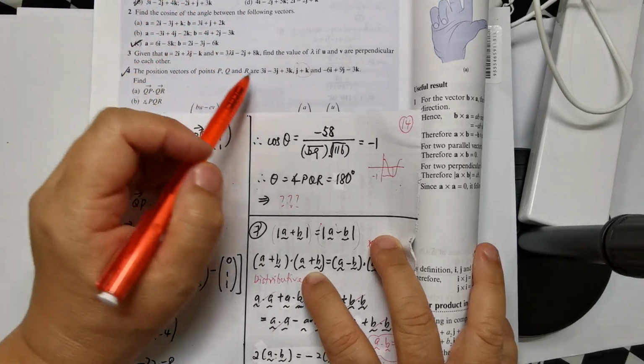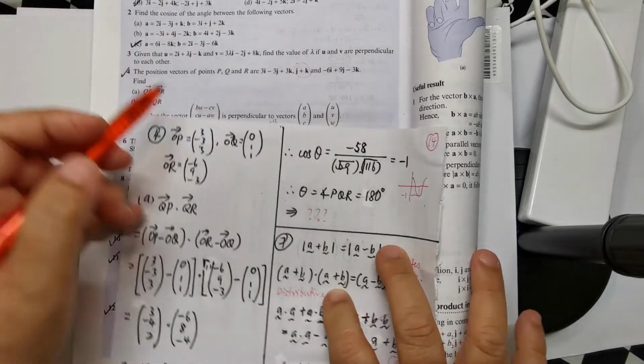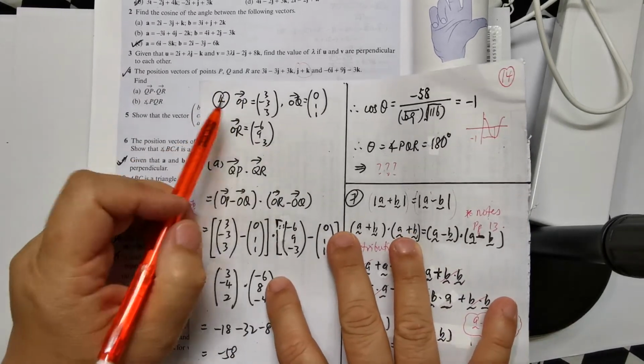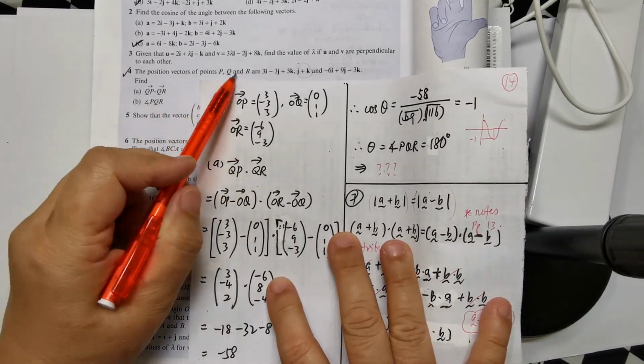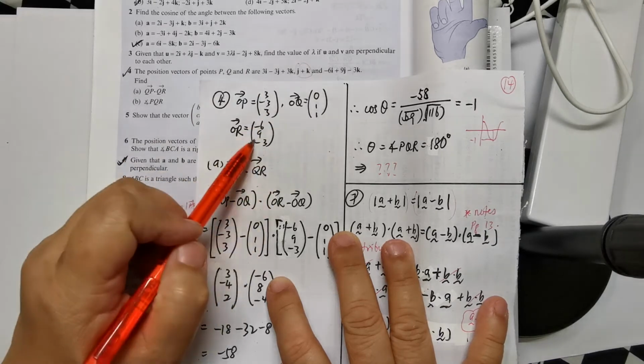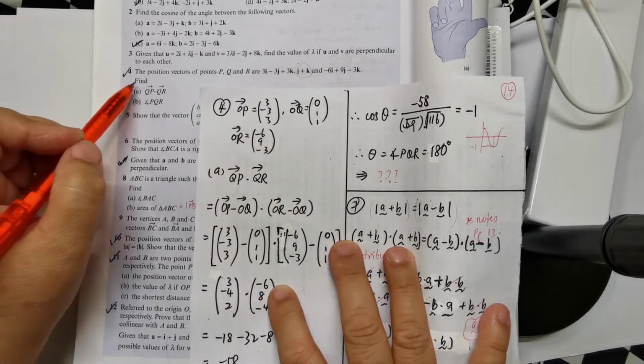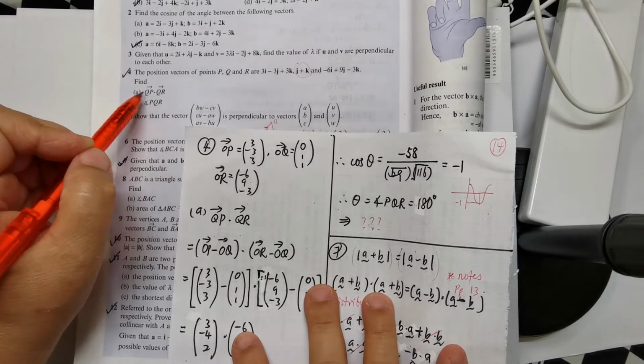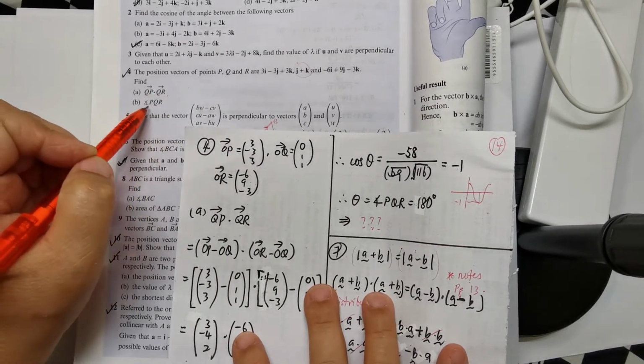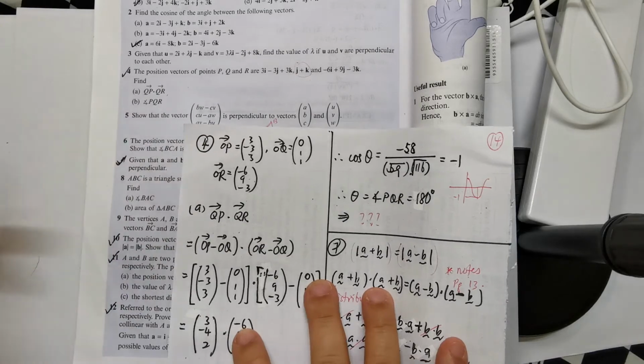All right. So you see, I name them the position vectors of P, Q, R. So OP, OQ, and OR. So I write them in column vector form. Okay. Number 1, find QP dot QR. Then find angle PQR. All right. So this is question 4.